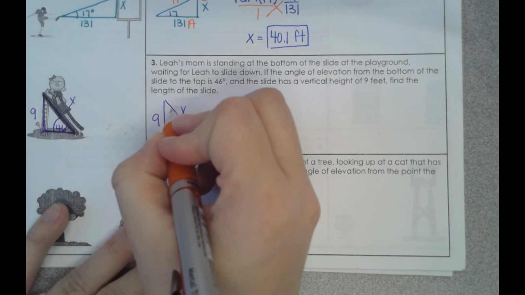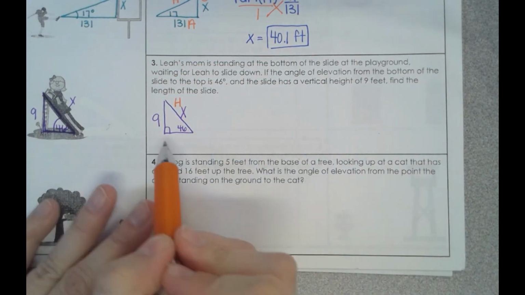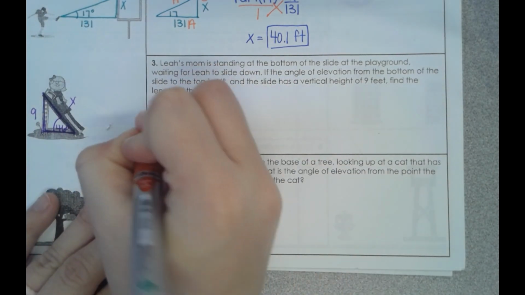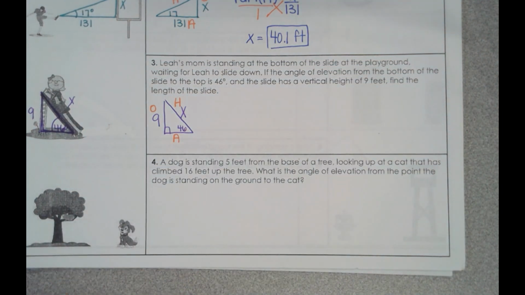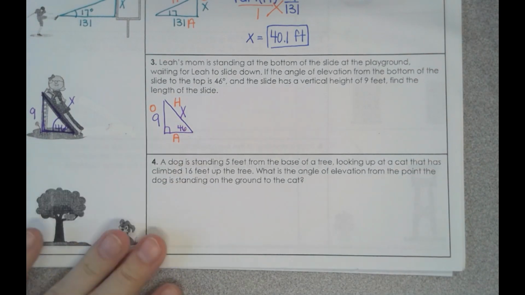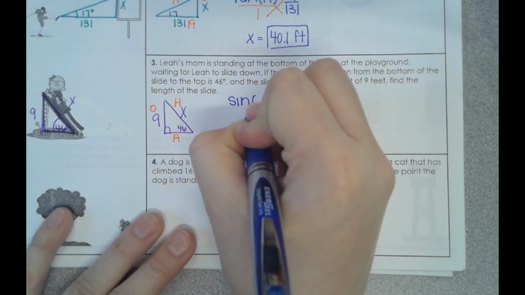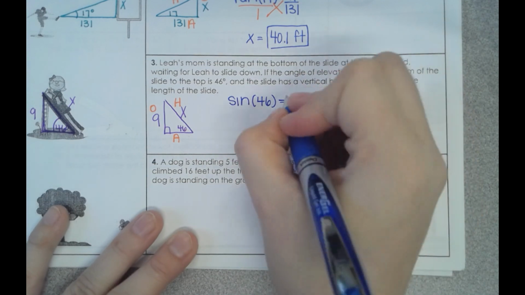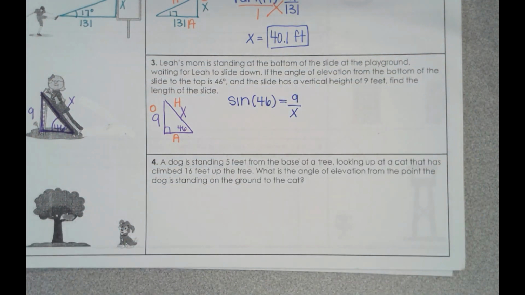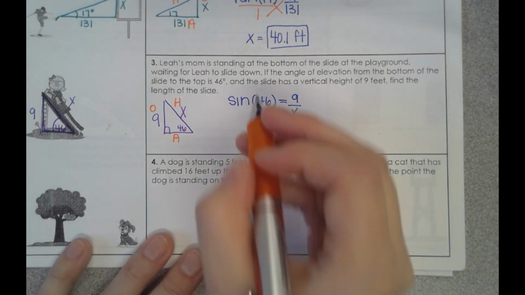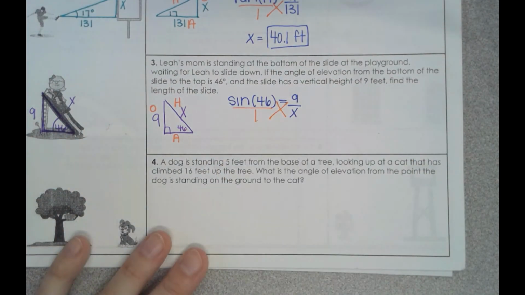If we label, we have our H. Across from the 46 is my O, and the other one is A. This one uses O and H, so that is sine. Sine of 46 is 9 over X. If we put a 1 under here, we can cross multiply.